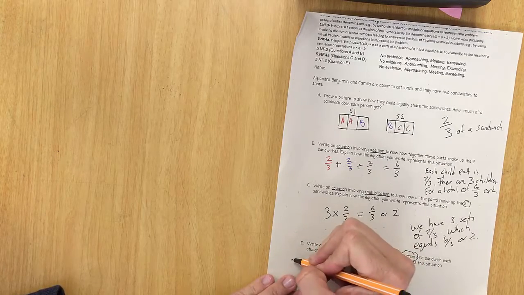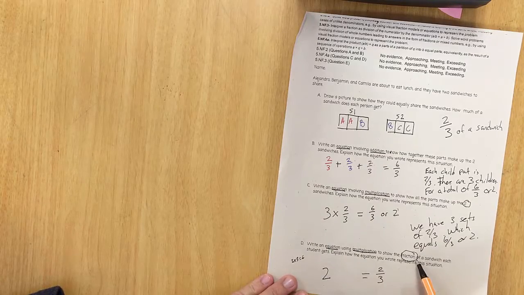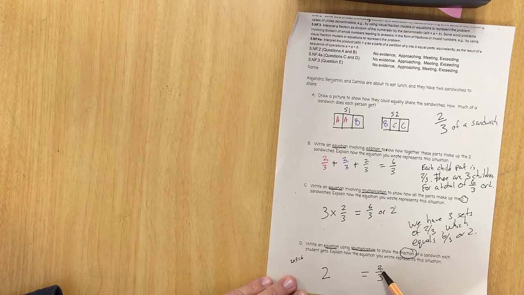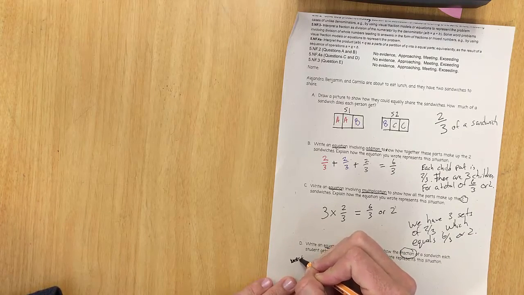So let me think about this. 2 times 3 is 6. So that doesn't, no. Each kid doesn't get 6 sandwiches. Each kid gets 2/3. Oh, we have to, okay.